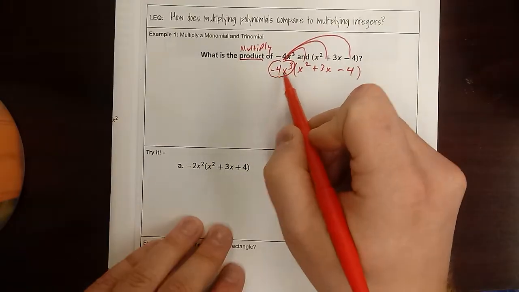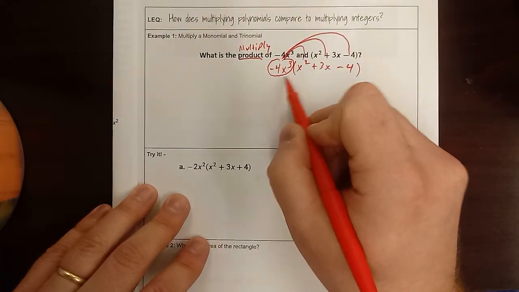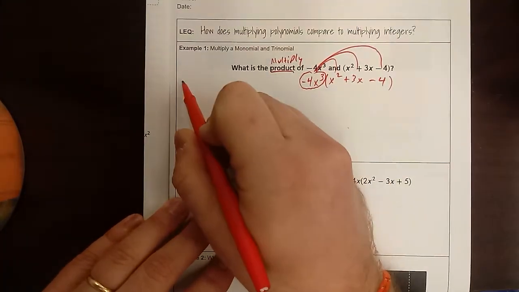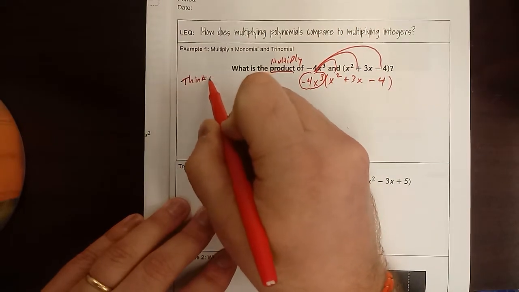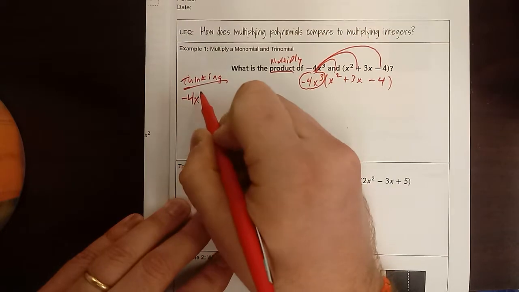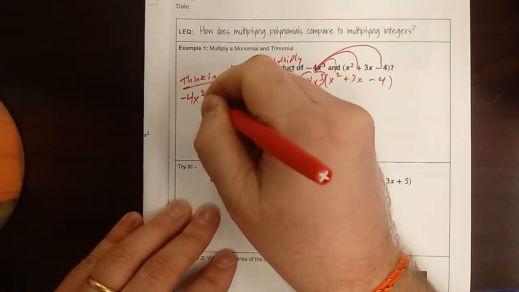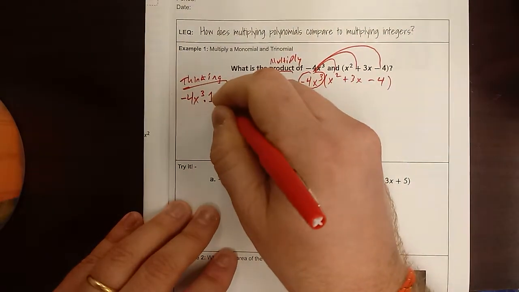So let's see, negative 4x cubed times x squared. When I do these two, this is my thinking. I wouldn't write this down, but I'm saying negative 4x cubed times, there's no number there, 1x squared.